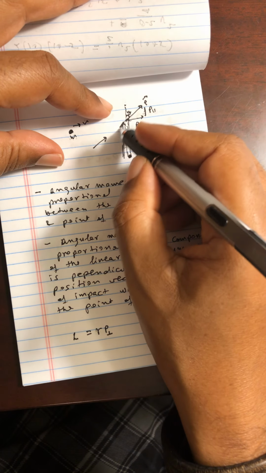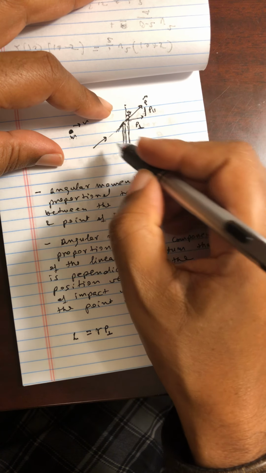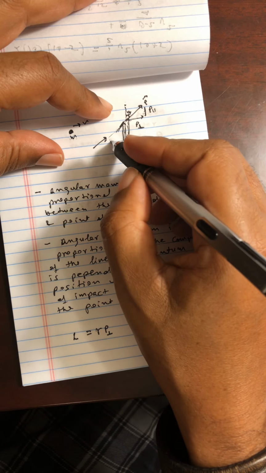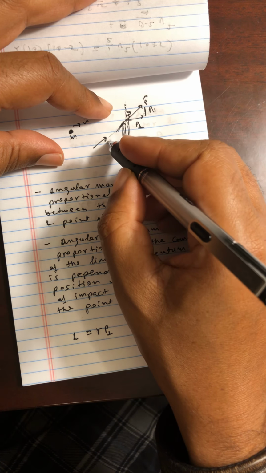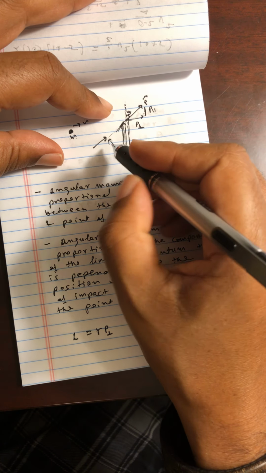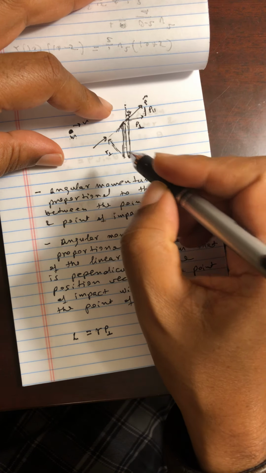Now we can also look at r sine theta. If you extend this like this, you see the perpendicular distance. This also equals r sine theta. These two angles are equal, so this distance over here is also r perpendicular.